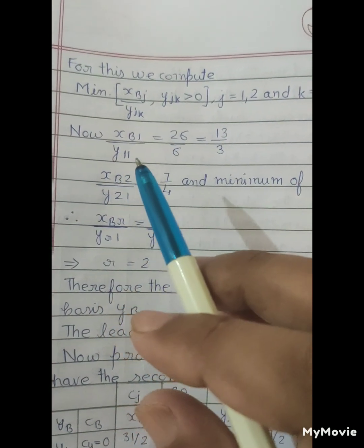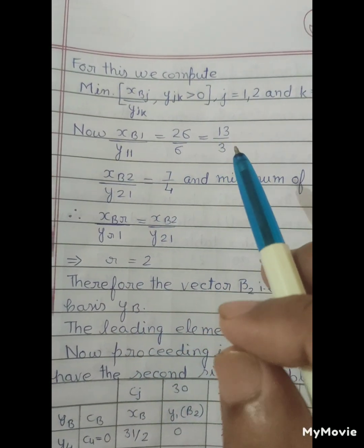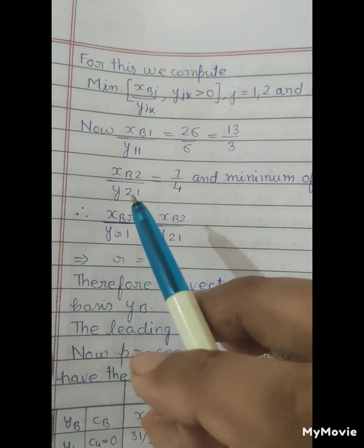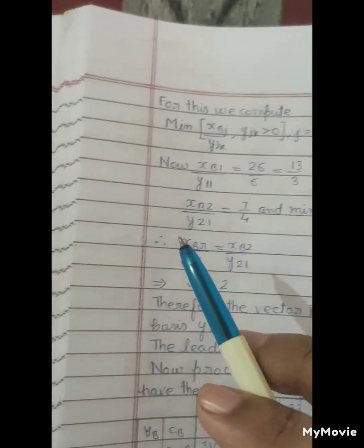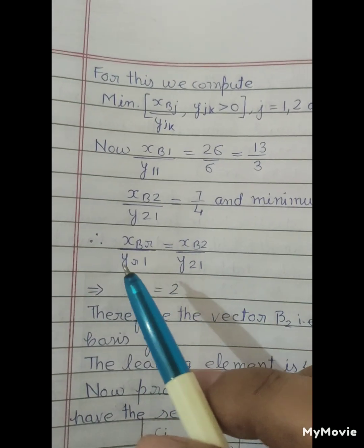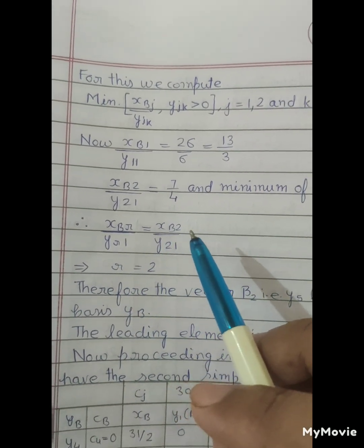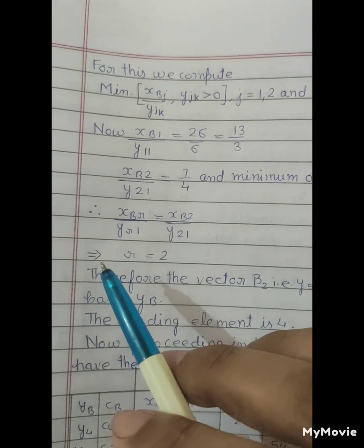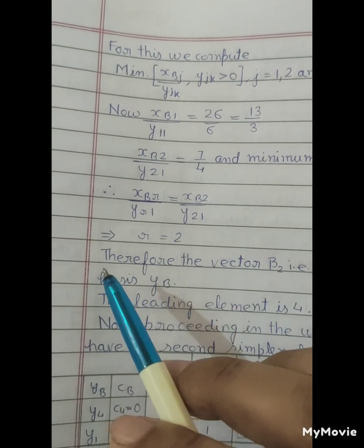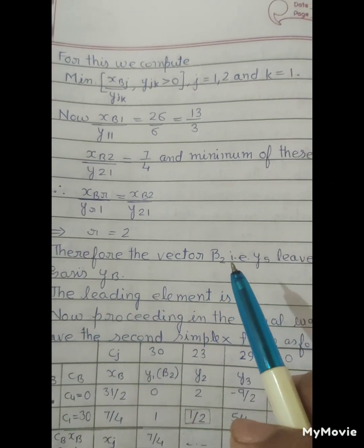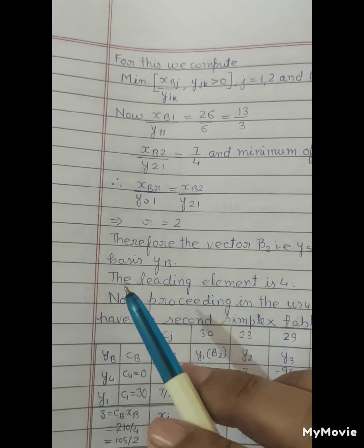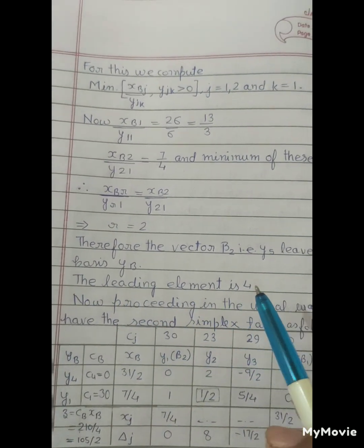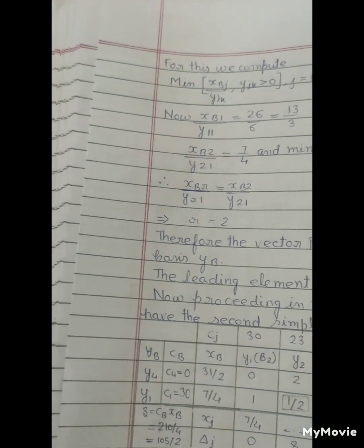Now xb1 upon y11 is 26 upon 6 equals 13 upon 3, and xb2 upon y21 equals 7 upon 4, and the minimum of these is 7 upon 4. So xbr upon yr1 equals xb2 upon y21, which implies r equals 2. Therefore the vector b2, that is y5, leaves the basis yb and the leading element is 4.